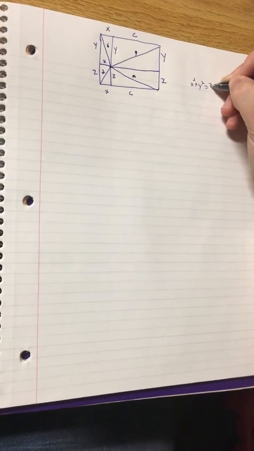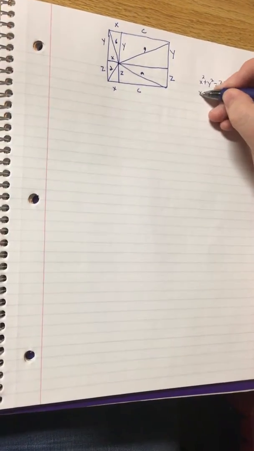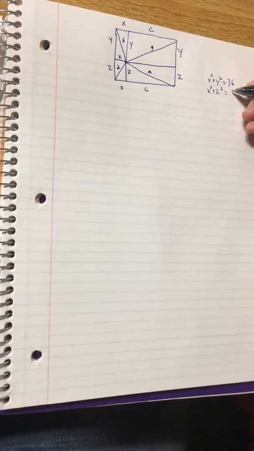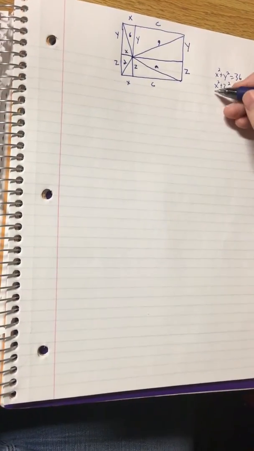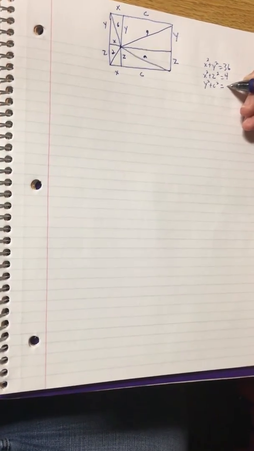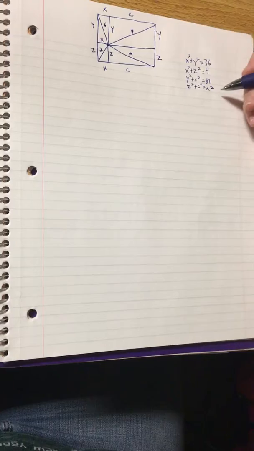So we can get x squared plus y squared is equal to 36. X squared plus z squared is equal to 4. Y squared plus c squared is equal to 81. And z squared plus c squared is equal to a squared. So overall, we're trying to find a.